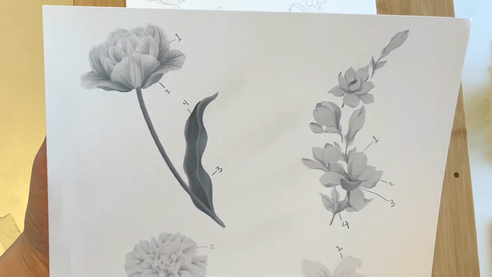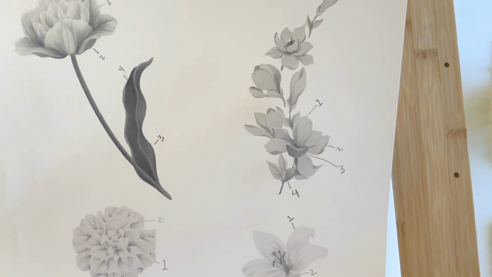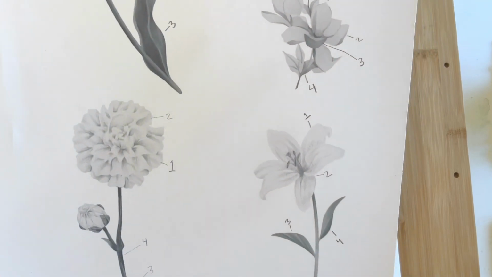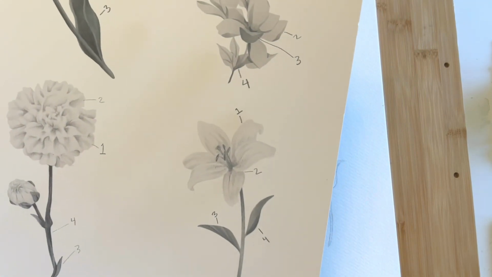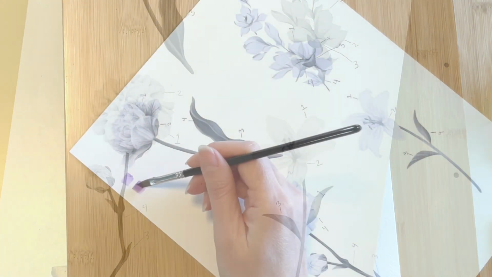and once I had them printed in front of me, I started looking over each flower and finding the lightest values. I placed a 1 by what appears to be the lightest area. Next, I found the midtone values and assigned either a 2 or a 3 to these areas. And finally, I added a 4 next to the darkest values.